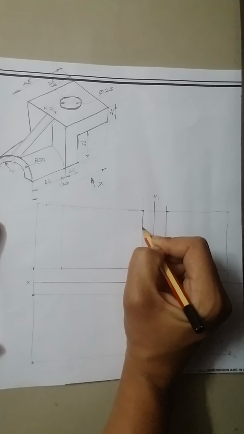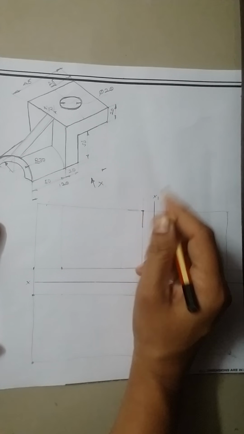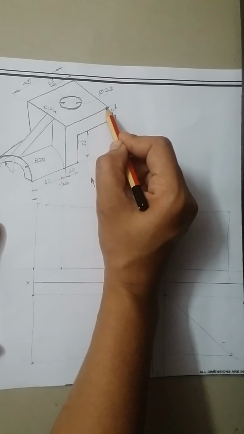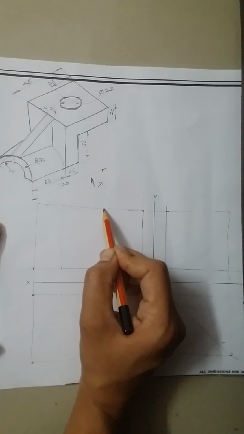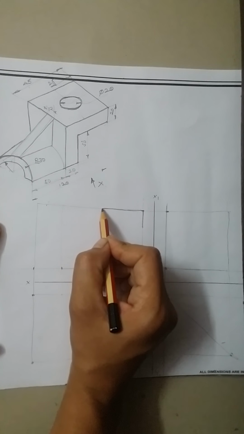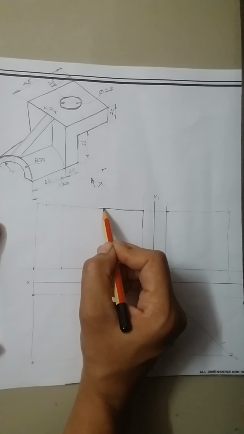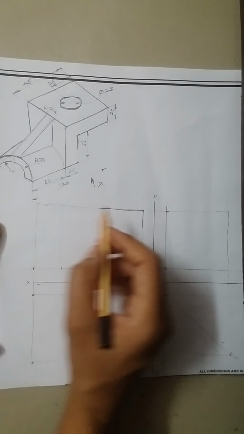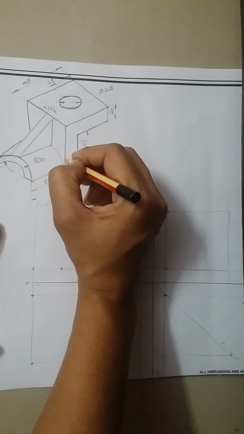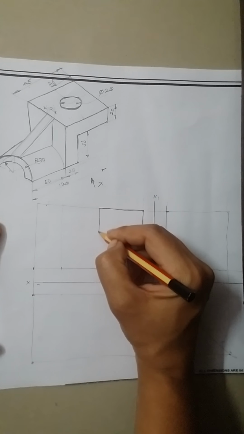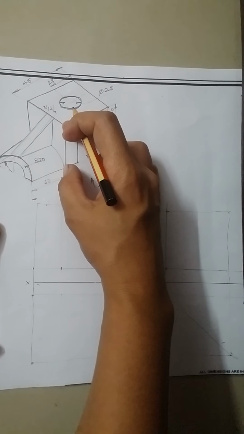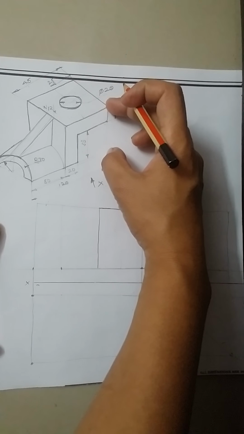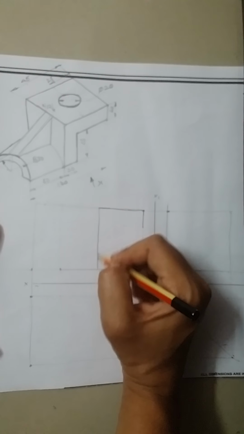Then this edge, this dimension is 45, so mark that 45 mm distance. Then this vertical line throughout the 70 mm distance, right? So 70 mm.